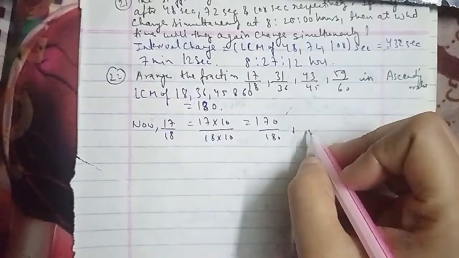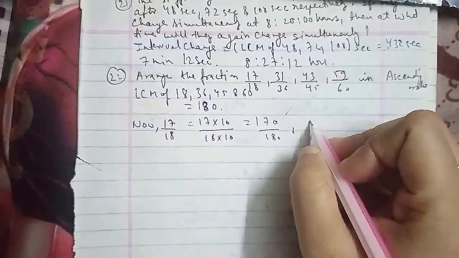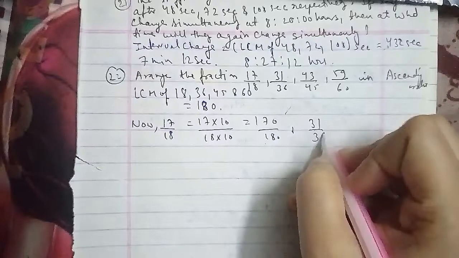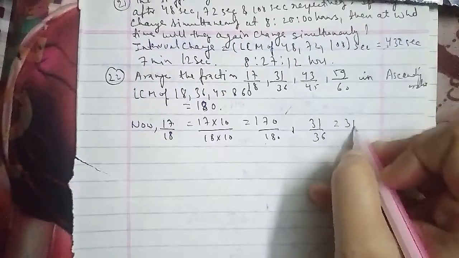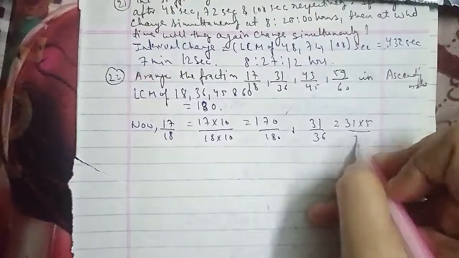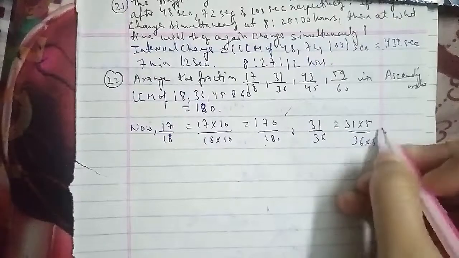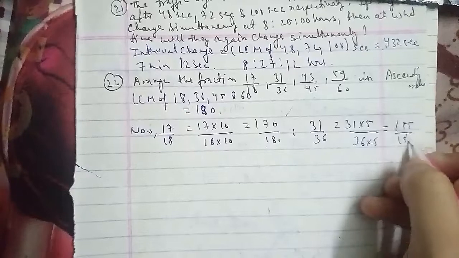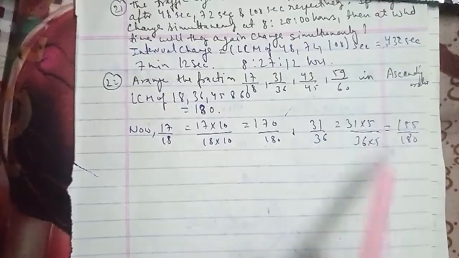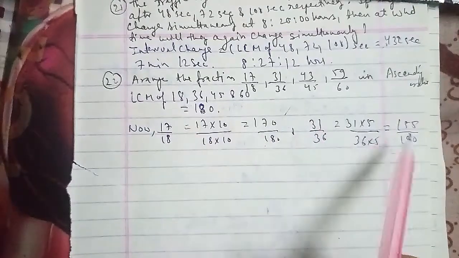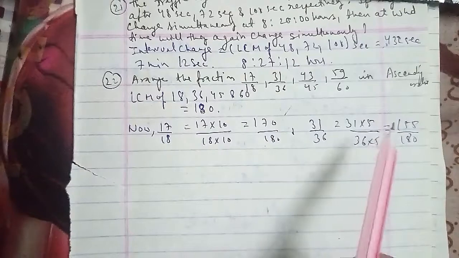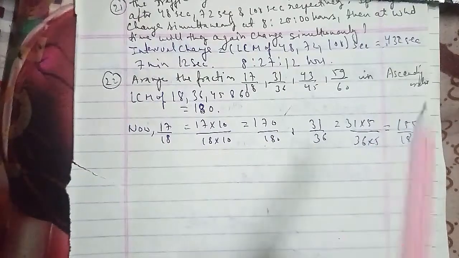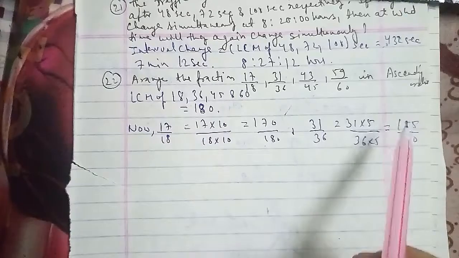So since 155 is less than 170, which is less than 172, which is less than 177, we can say that 155 upon 180 is less than 170 upon 180, which is less than 172 upon 180, which is less than 177 upon 180.